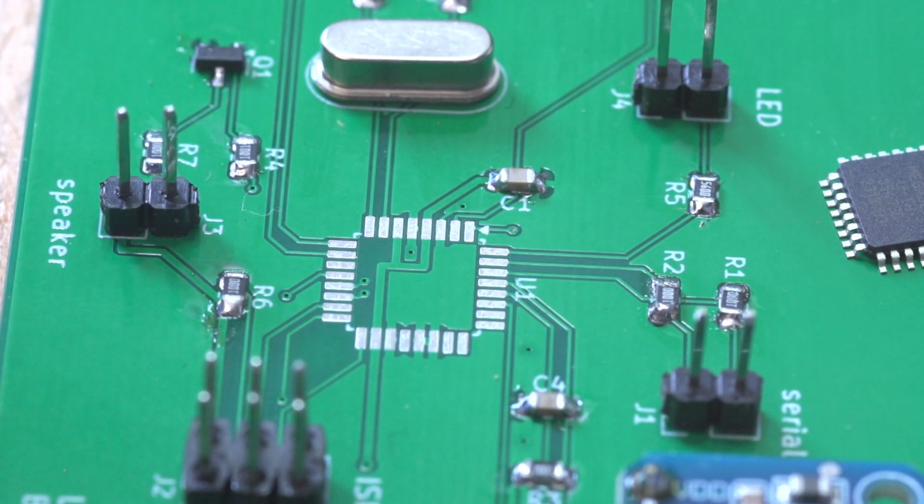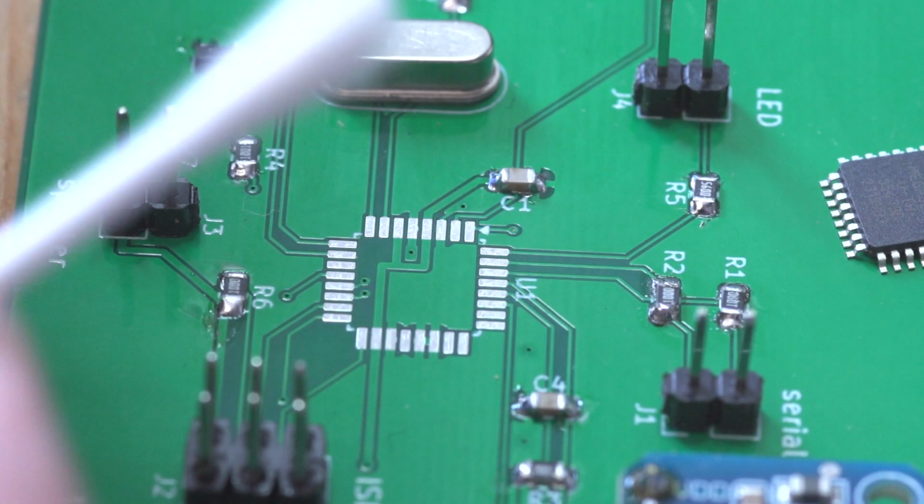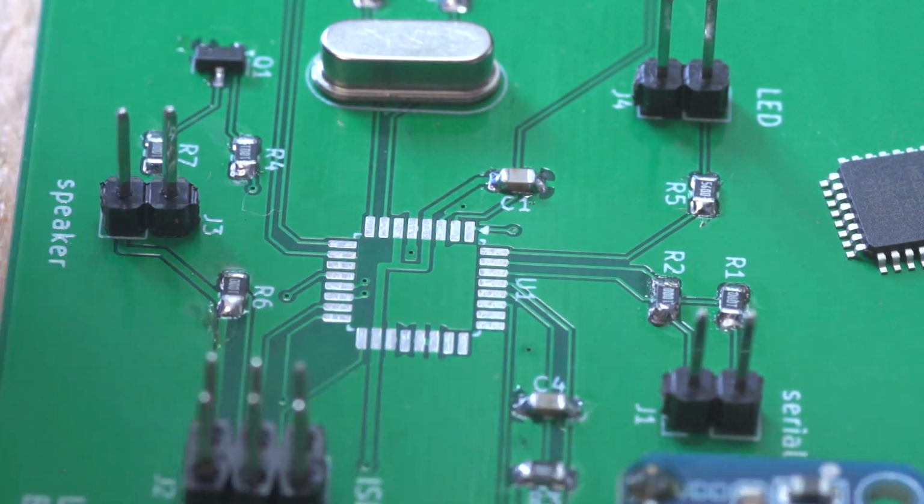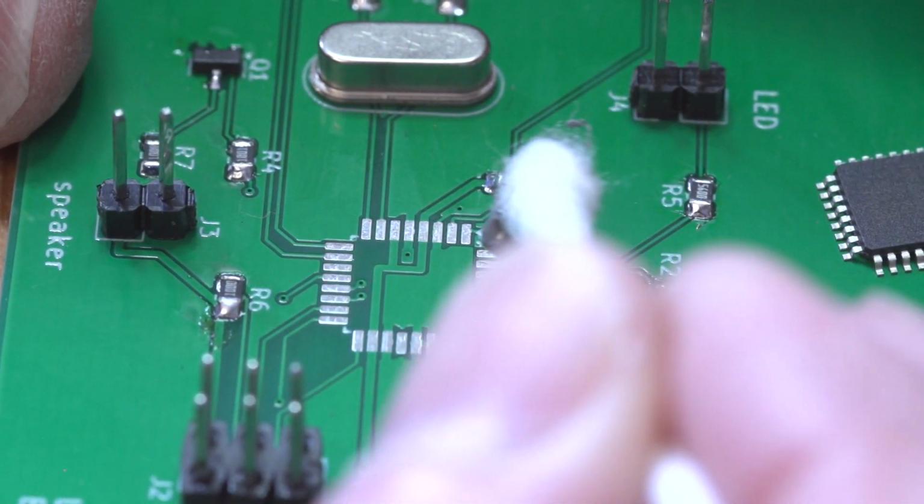So what I'm going to do is try and just put some out of the tube on the end of a Q-tip and apply it manually. I'll give it a try. This could end up being a complete mess. Let's just try it anyway.